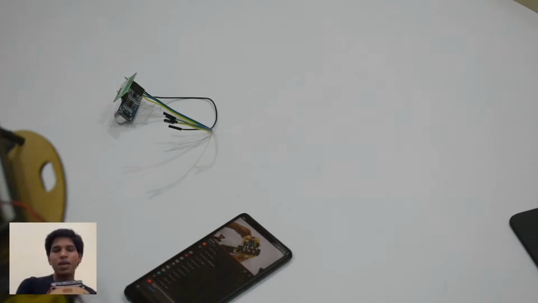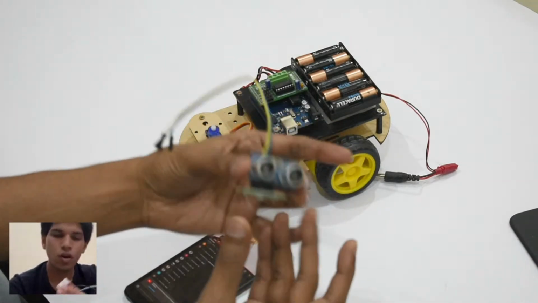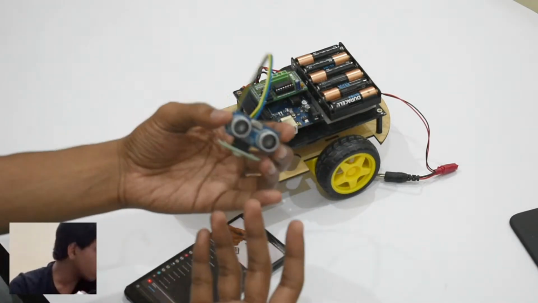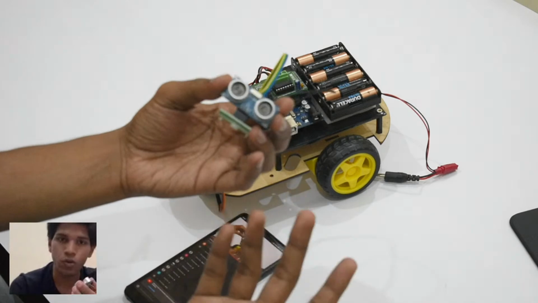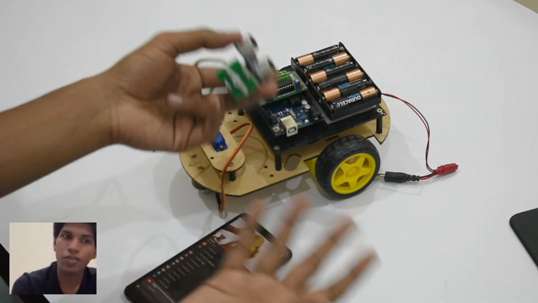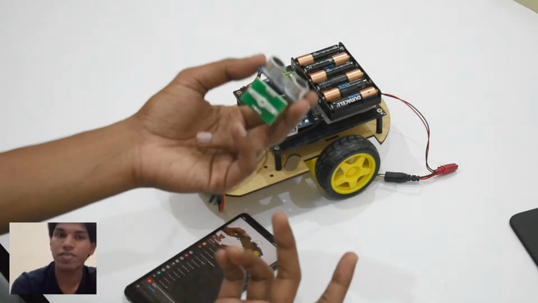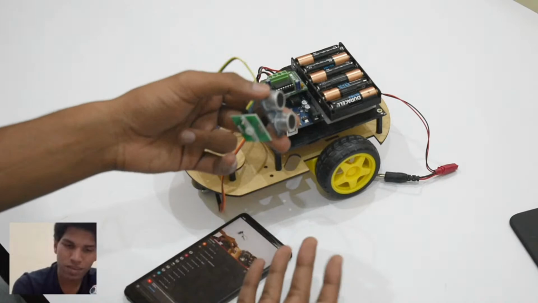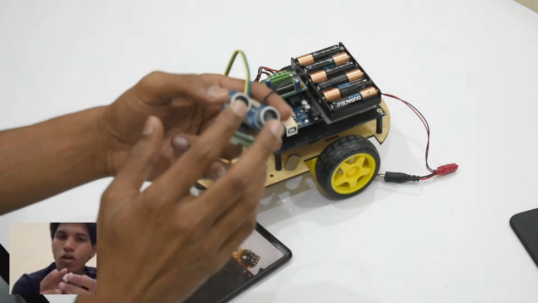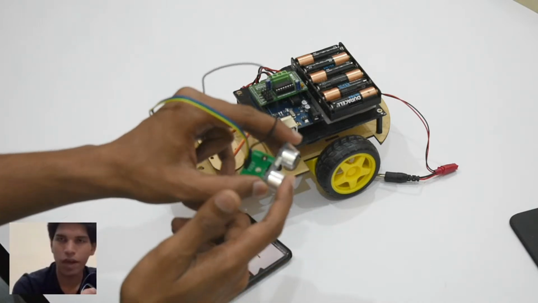Other than that, we are going to be using something called an ultrasonic sensor. Let me explain what ultrasonic sensors do. In part 1 of the video, we covered infrared sensors. What they do is, you saw that there were 2 LEDs: one was an IR LED, one was a photodiode.